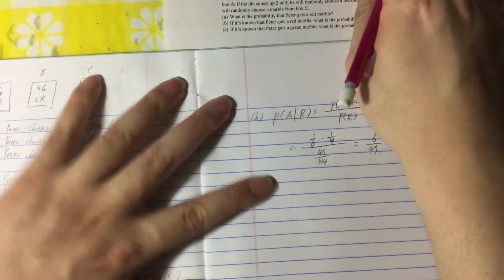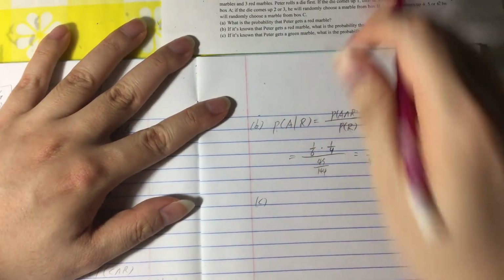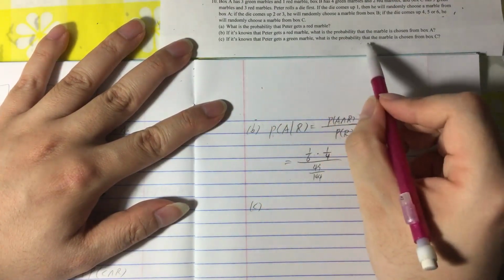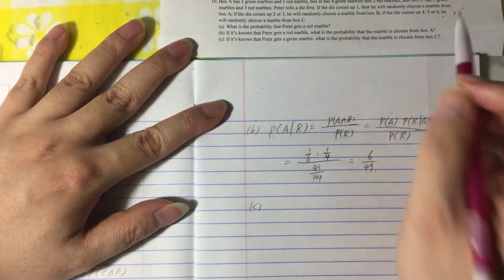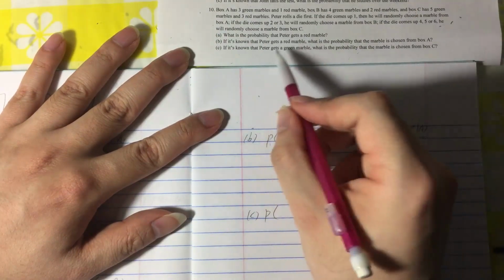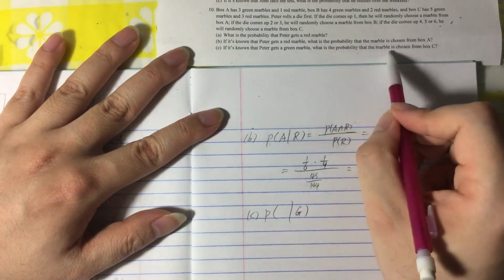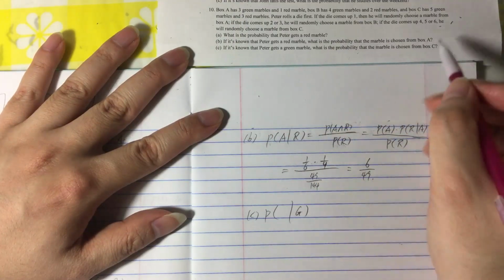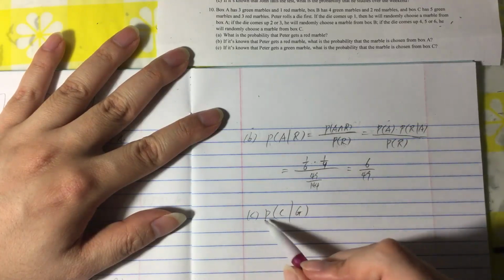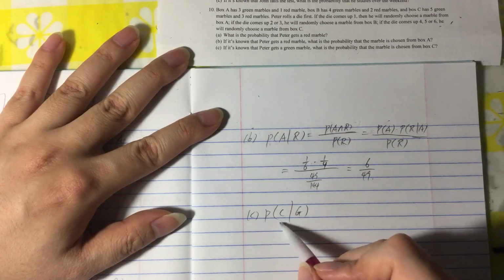Part C. If it's known that Peter gets a green marble, what's the probability that the marble is chosen from box C? So this is conditional probability. It's known that Peter gets a green marble, what's the probability that the marble is chosen from box C?